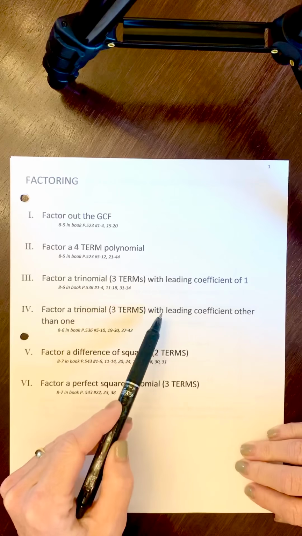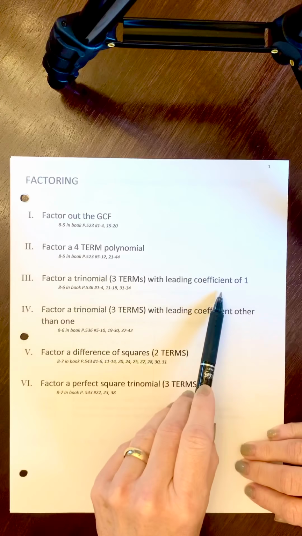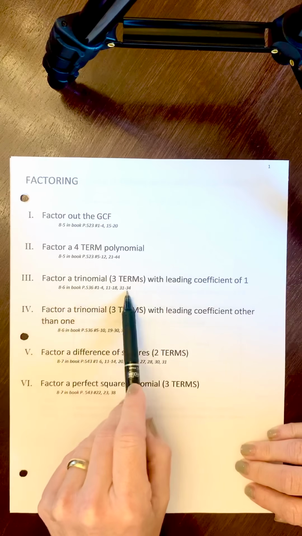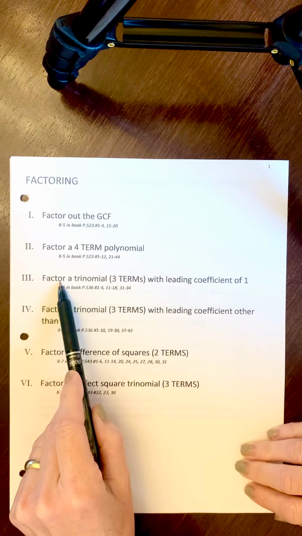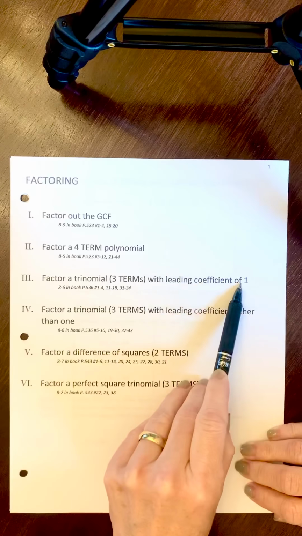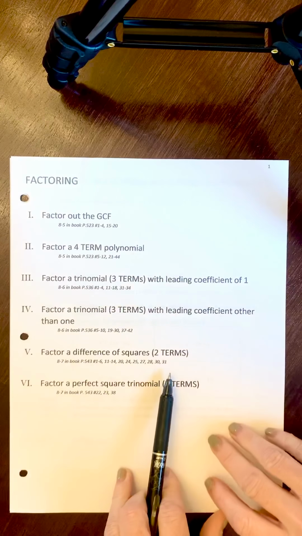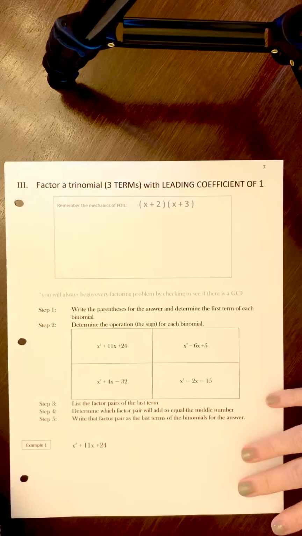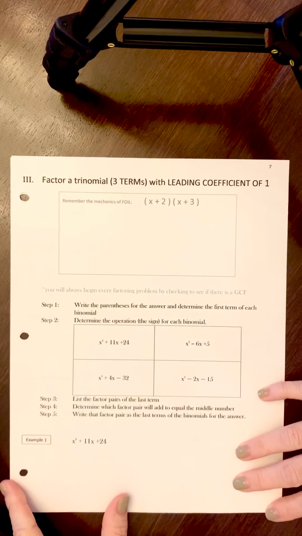We're going to do problems in here, but if you feel like you need a little extra help, you can look this up on the internet or look in your book and find some more examples and some more help. So we're factoring a trinomial that's 3 terms and the leading coefficient has to be 1. Okay? You'll need pages 7 and 8 from the packet.